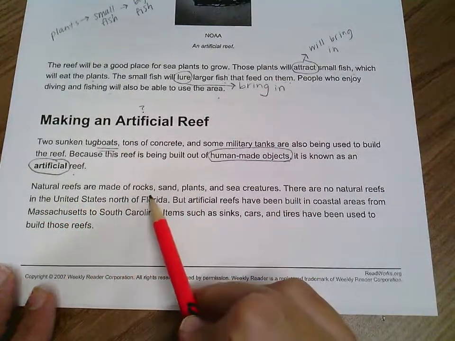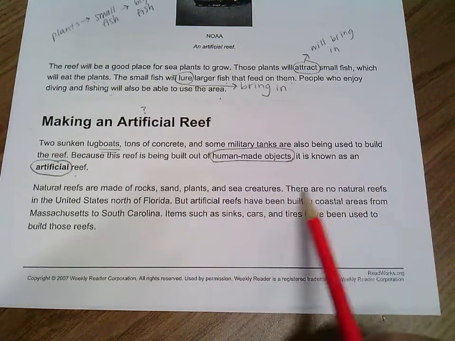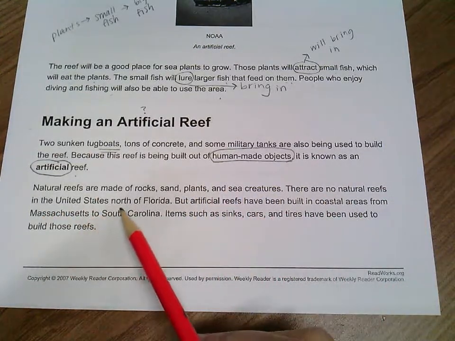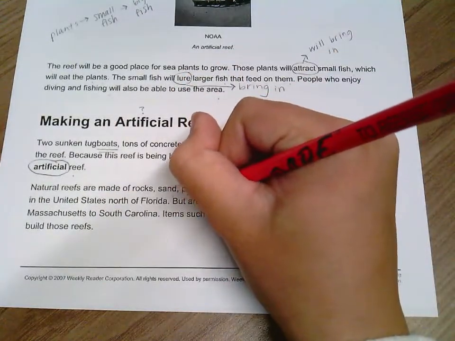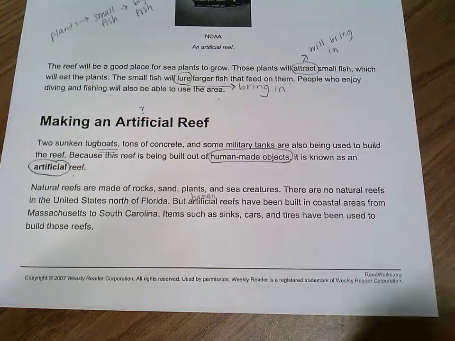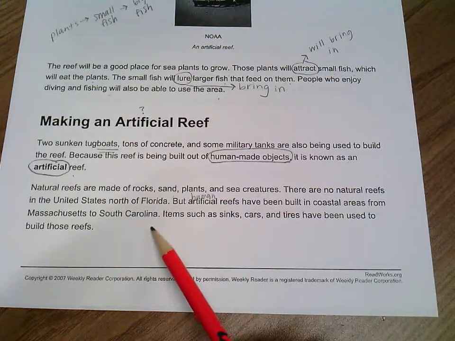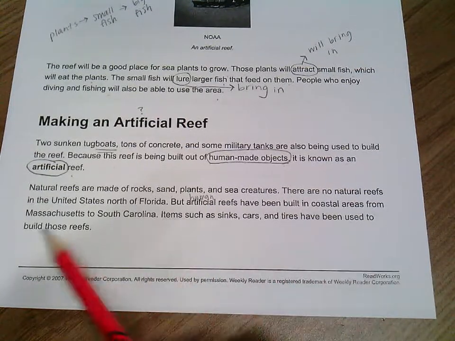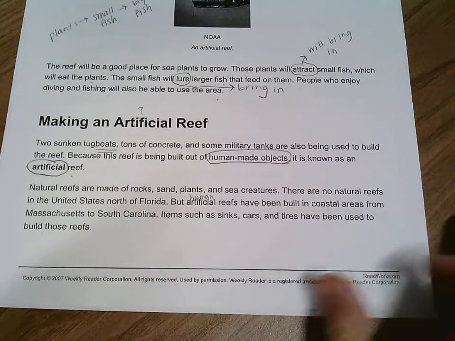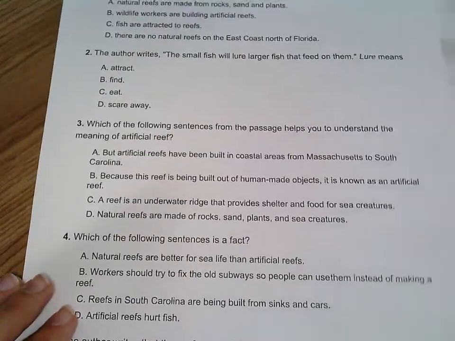Natural reefs are made of rocks, sand, plants, and sea creatures. There are no natural reefs in the United States north of Florida, but artificial, and that means human-made, reefs have been built in coastal areas from Massachusetts to South Carolina. Items such as sinks, cars, and tires have been used to build those reefs. What a cool thing. All right, now we're going to answer some questions.